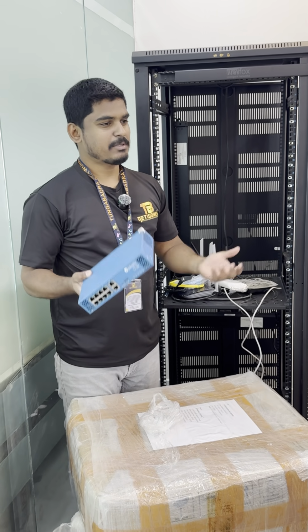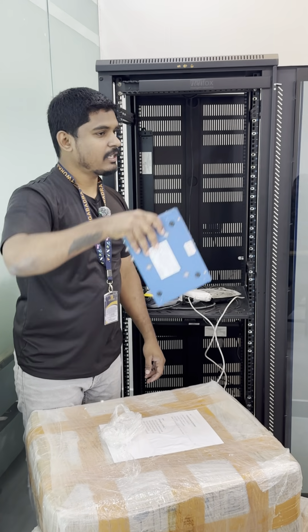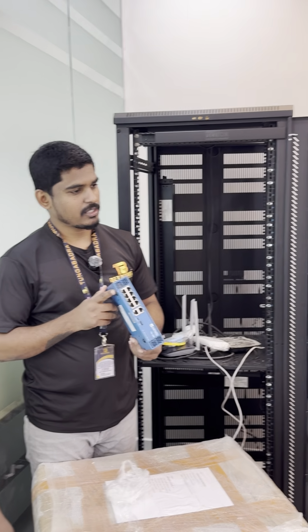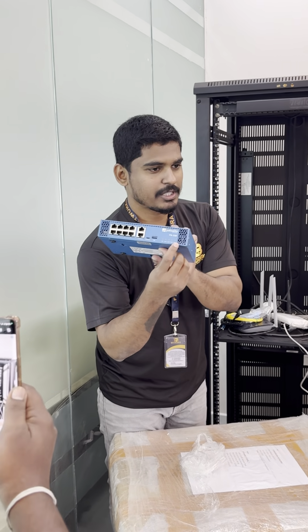And how will they establish a VPN? Because of these firewalls, you can log into your company securely with these VPNs. There is GlobalProtect. So this is a Palo Alto 220 device.